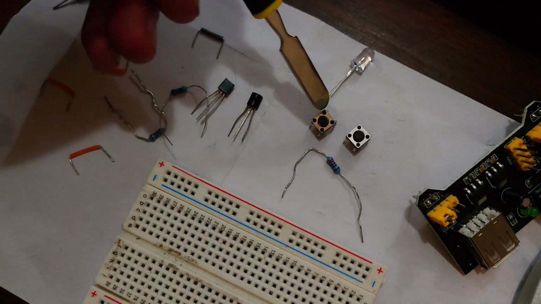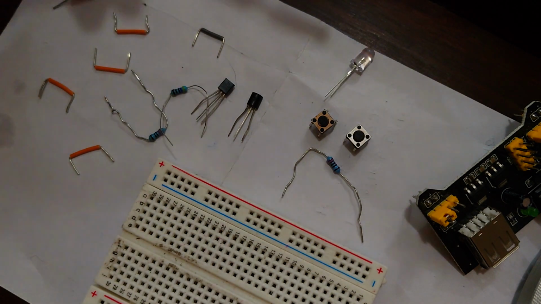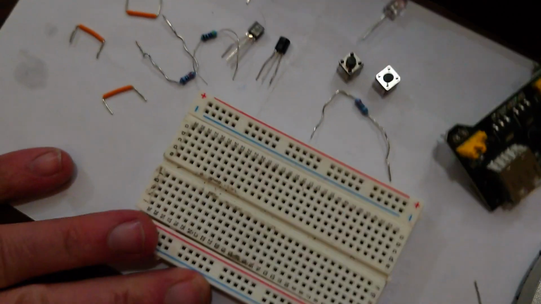I'm also going to use two buttons this time. So notice two transistors and two buttons. Sorry, my dogs are getting loud. And we're going to try and build an OR gate.